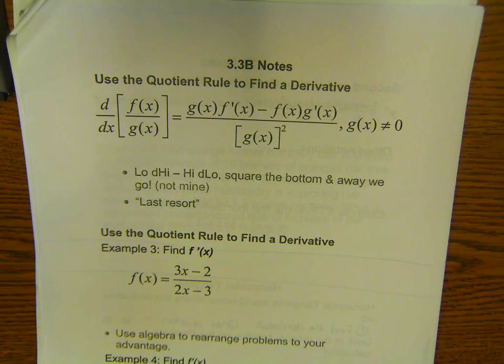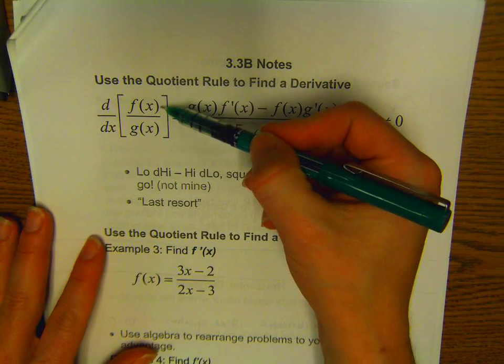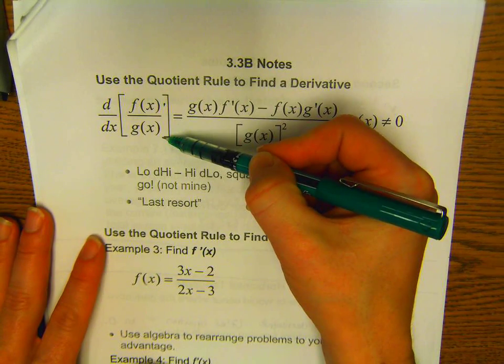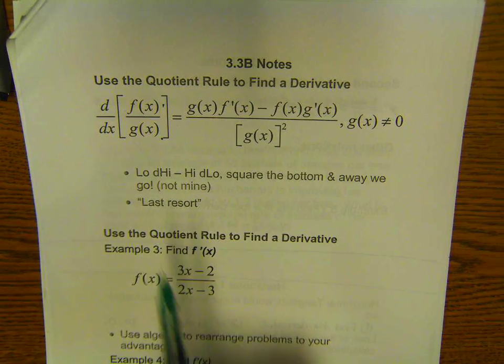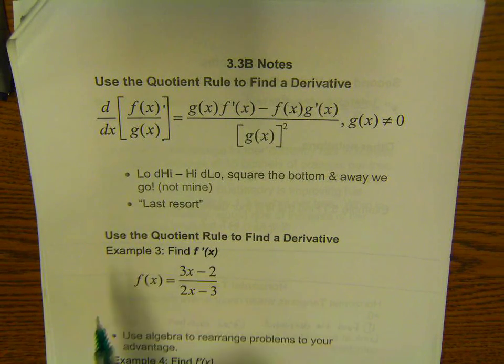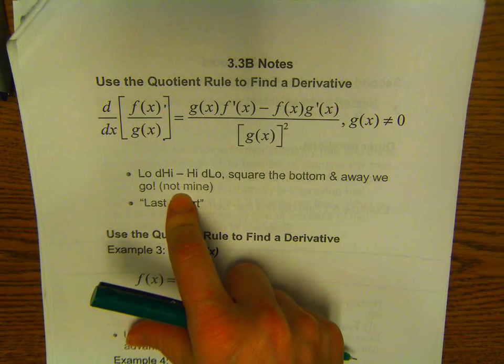But the quotient rule is if you have a function divided by another function, here's how it works. You start low. Low d high minus high d low, square the bottom, and away we go. I didn't make that up. You start with low. Low d high minus high d low, square the bottom, and away we go.